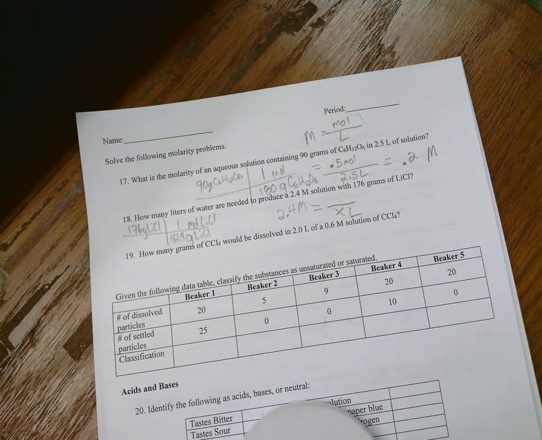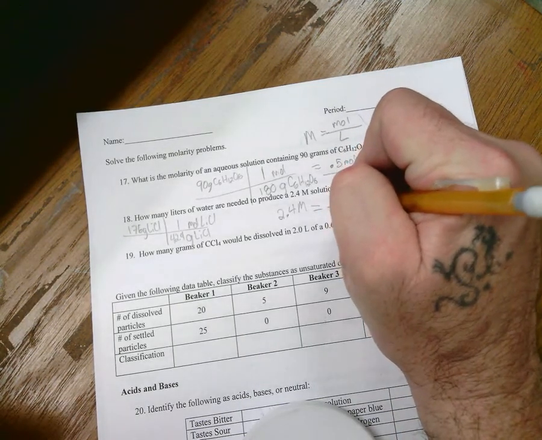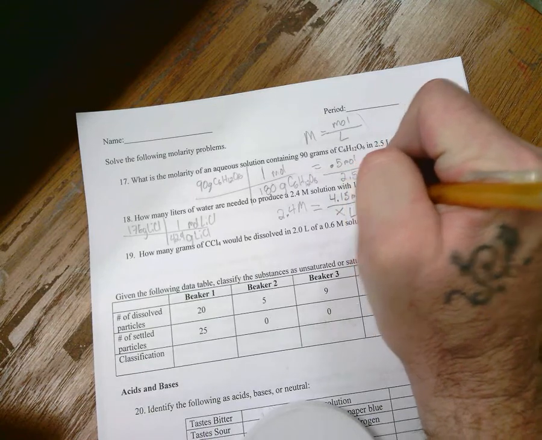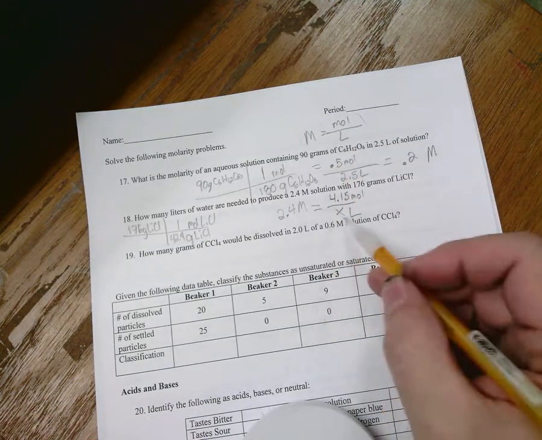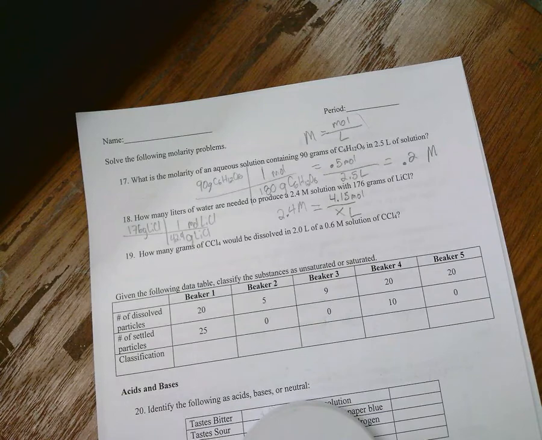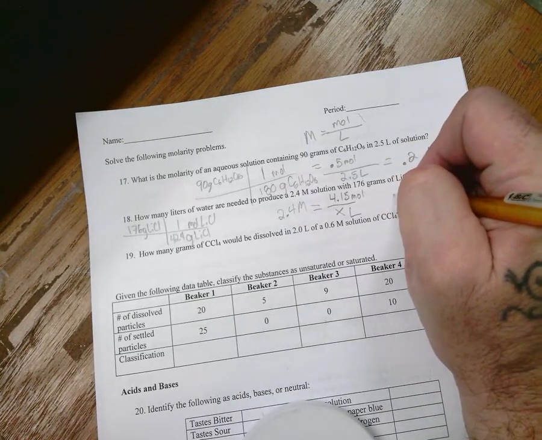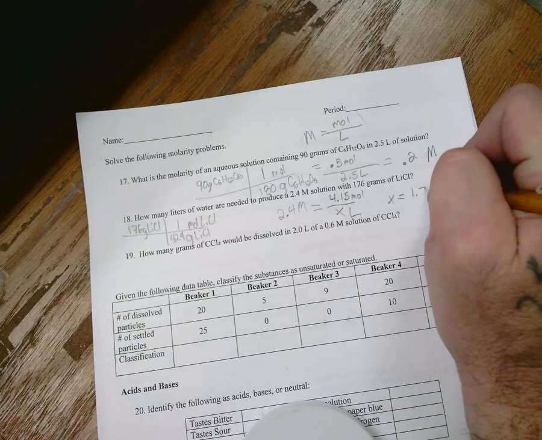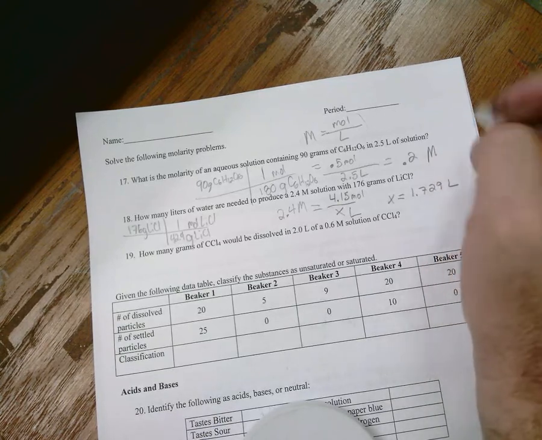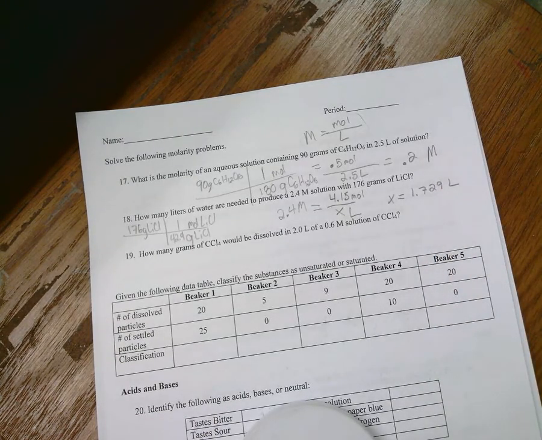So 176 divided by 42.4 equals 4.15 moles. And then we have to solve for X, so these two things switch places. So that number divided by 2.4 equals X, which equals 1.729 liters of solution, liters of water to produce that solution.